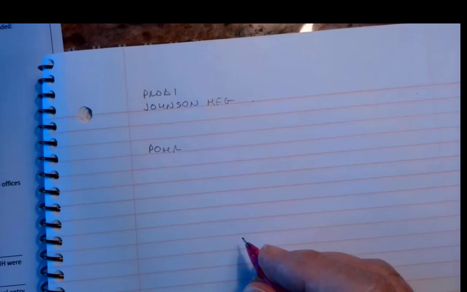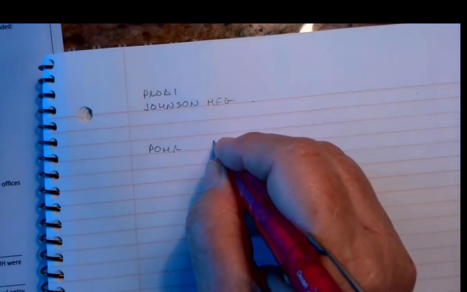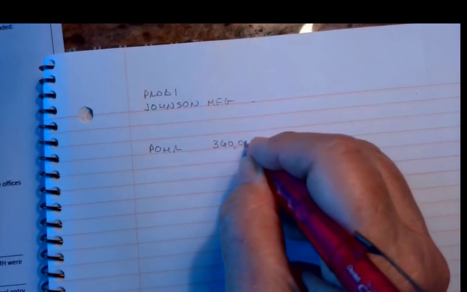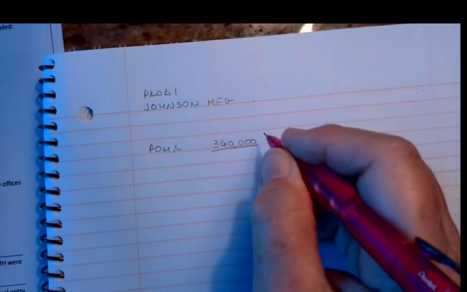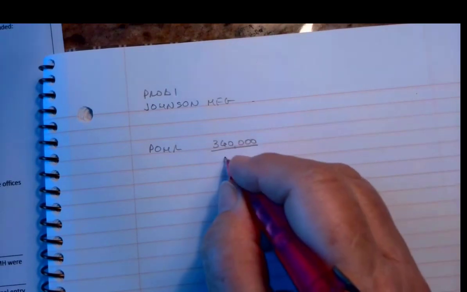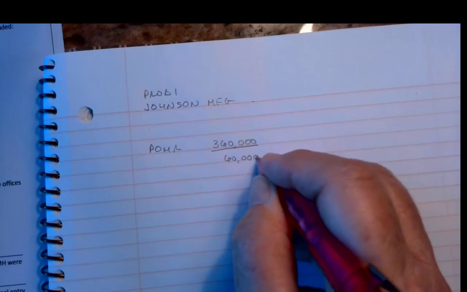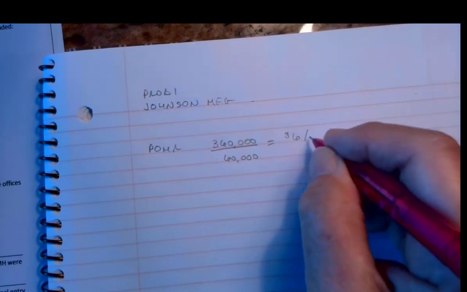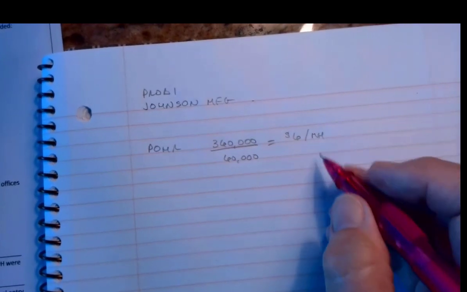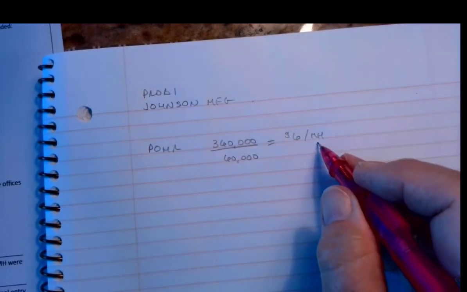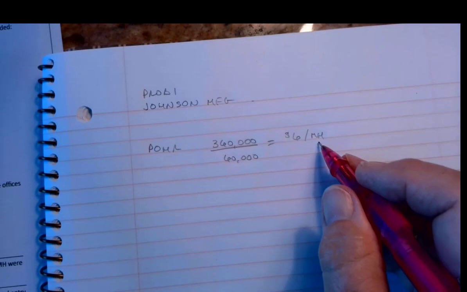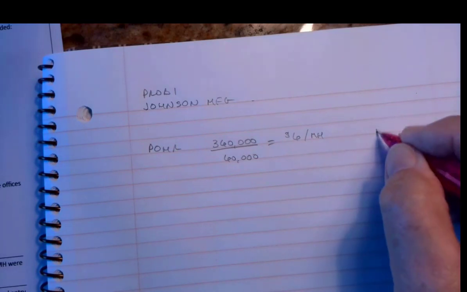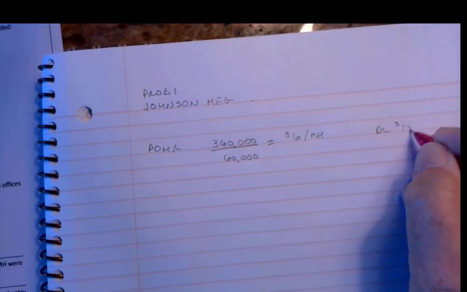So our estimated overhead is $360,000, and we'll divide that by our estimated machine hours of 60,000. That's nice, it works out clean. That's $6 per machine hour. And if I were you, I'd always label these. It just reinforces it in your head. And they tell us direct labor is $15 an hour.